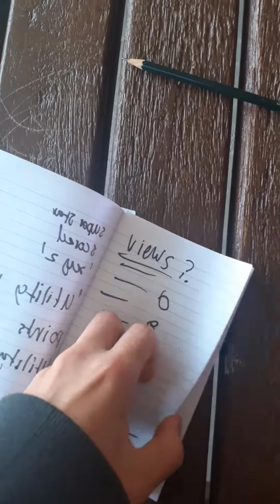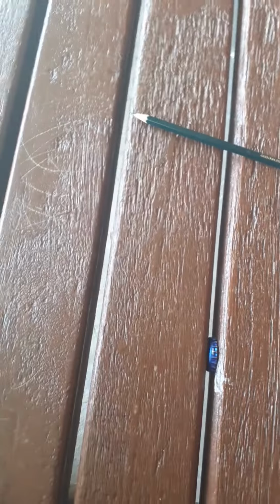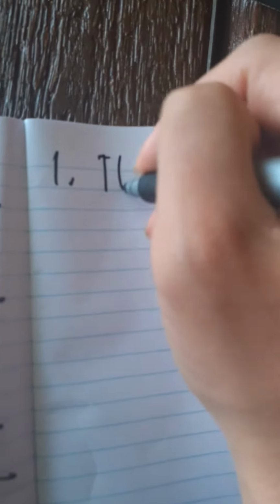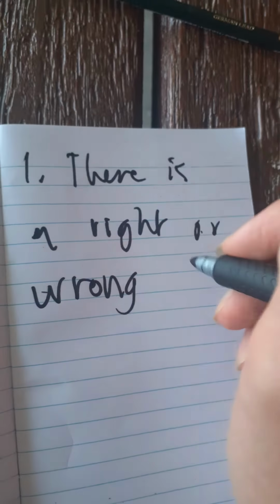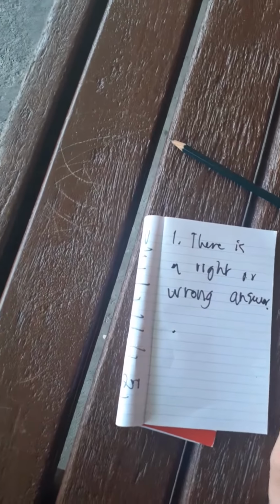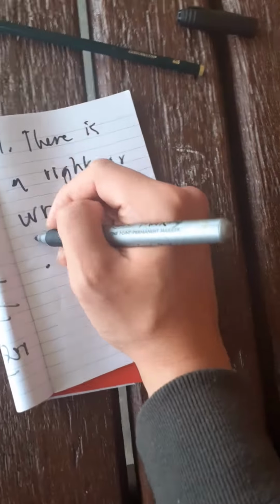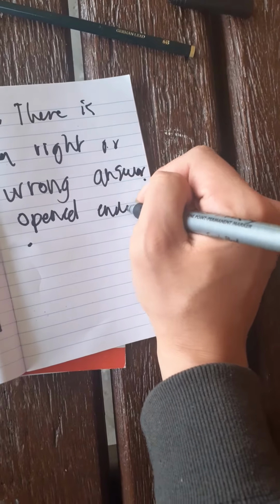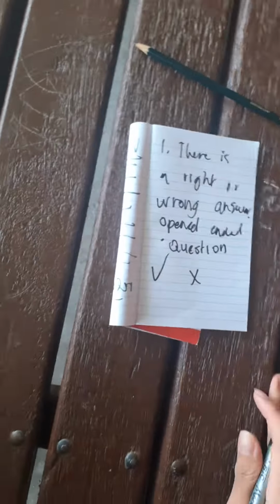The second rule I'll discuss on game theory is that there is a right or wrong answer. I'm breaking pretty much every rule that everyone else tells you. Everyone else will tell you there is no right or wrong answer to liberal questions, or to open-ended questions. Actually, to open-ended questions, there is a right and wrong answer. I'll tell you what's right and wrong.